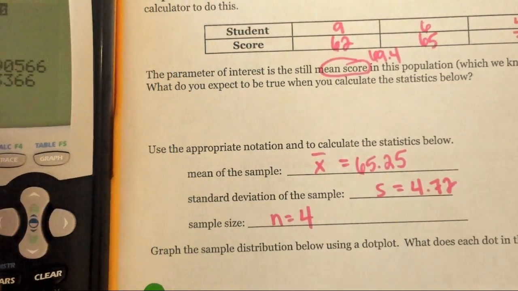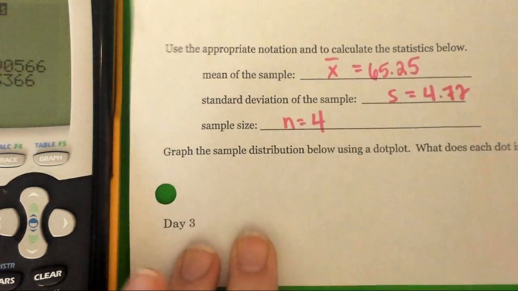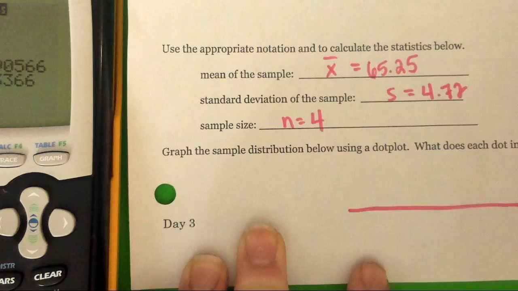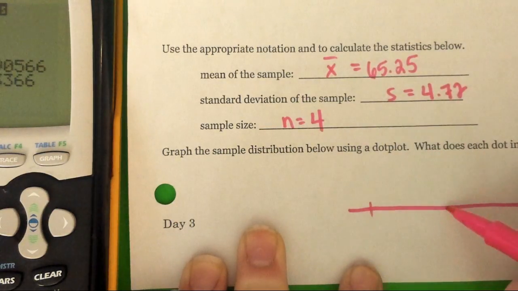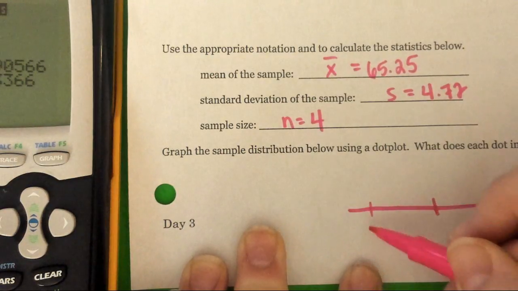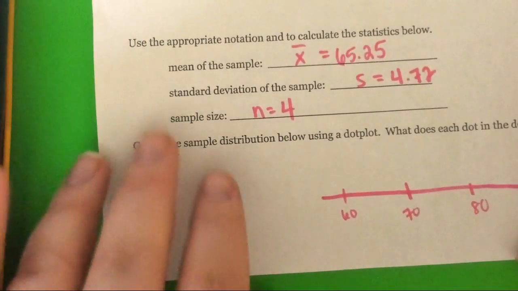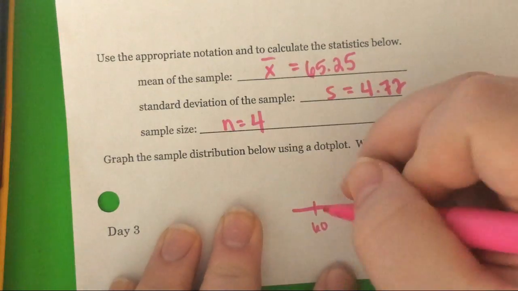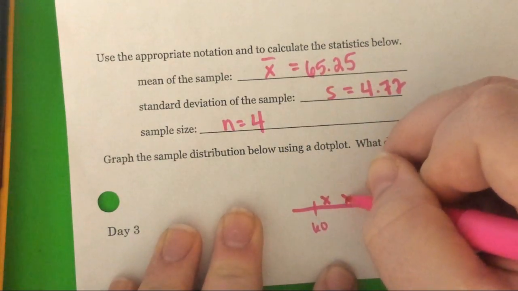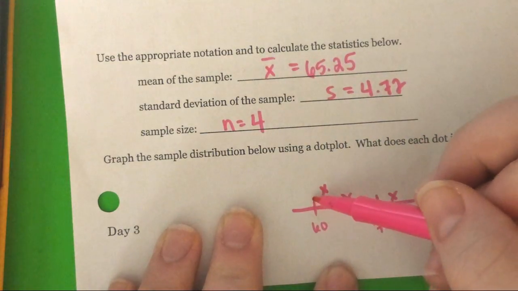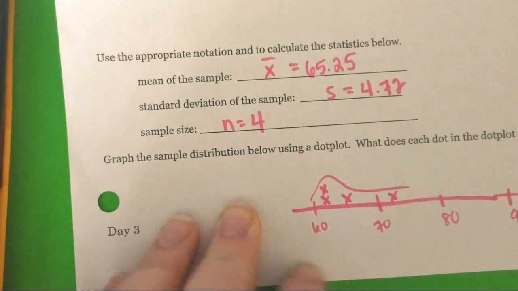It then asked us to graph these on a dot plot, so we code really fast. And what does each dot on the dot plot represent? So we probably do want to consider that. I'm going to do 60, 70, 80, 90, just because I'm lazy. And we got 62, 65, 72, another 62. And I could try to fit a terrible bell curve to that.